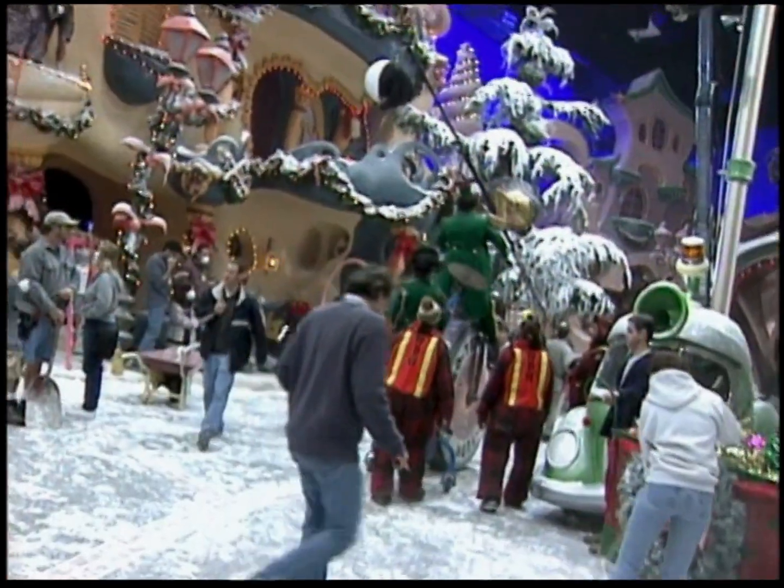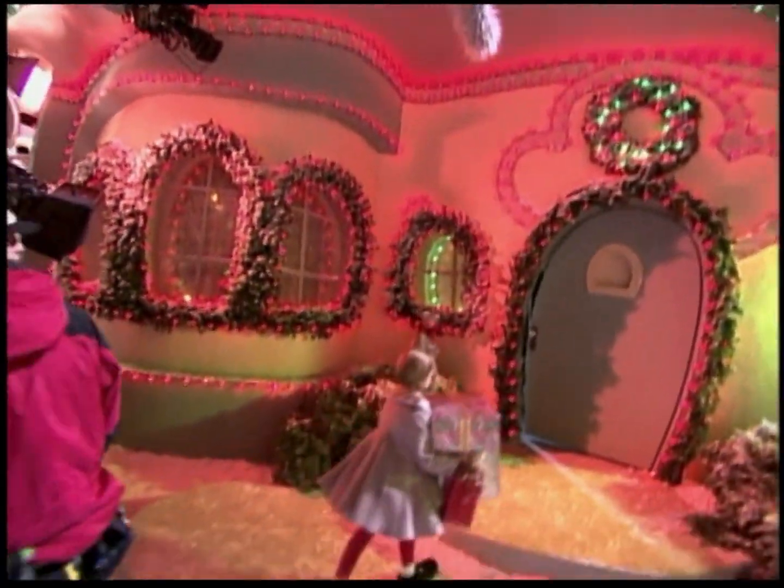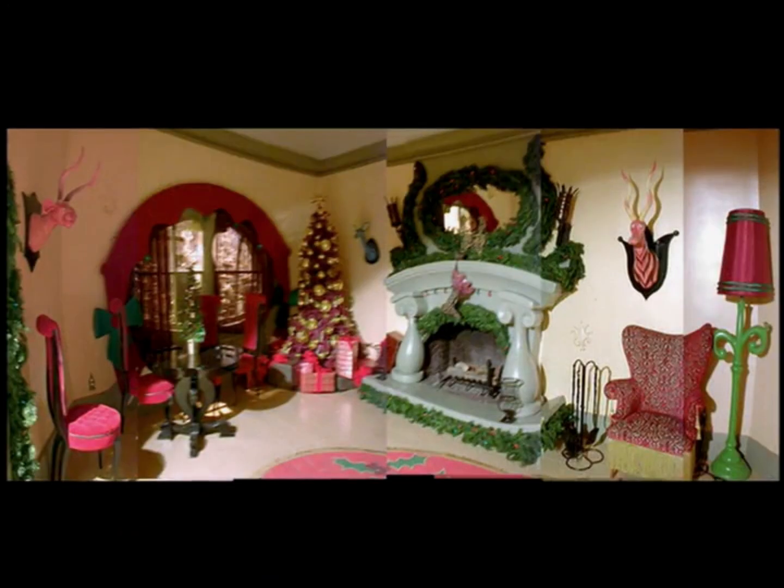Most Seuss buildings have that odd, slightly skewed architectural design, and Michael Kornbluth built Whoville with that in mind.